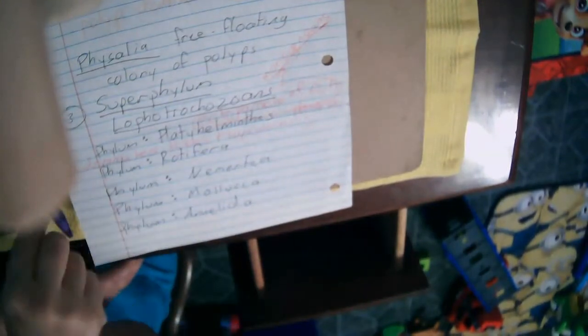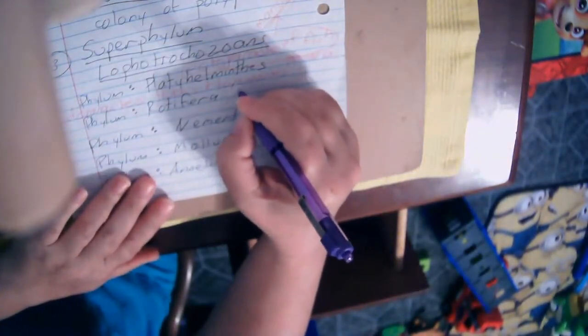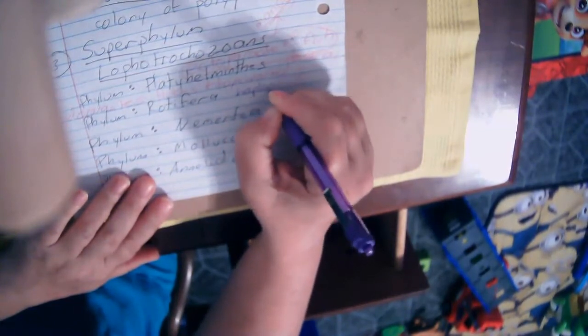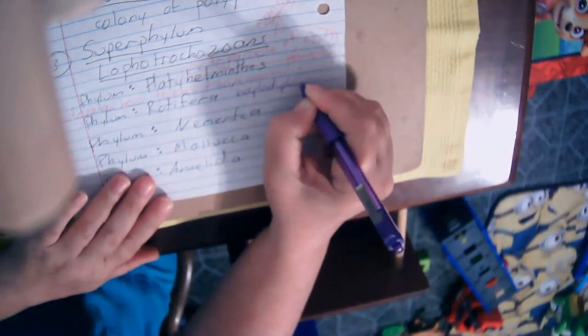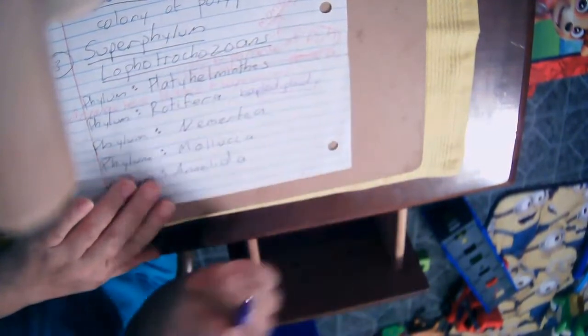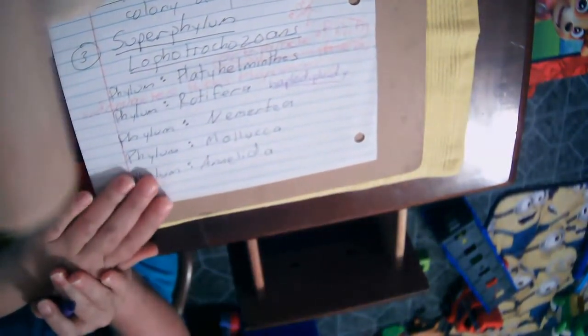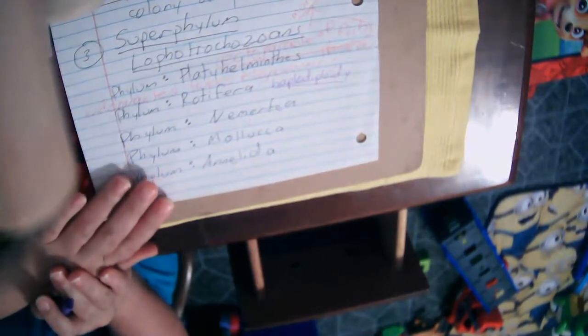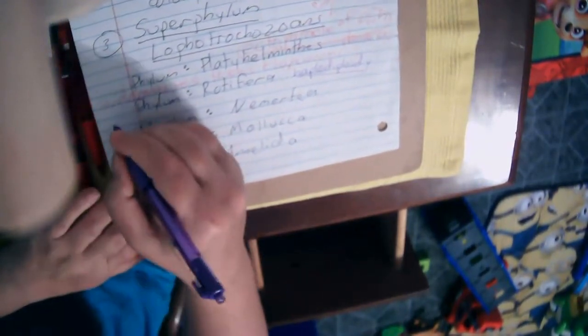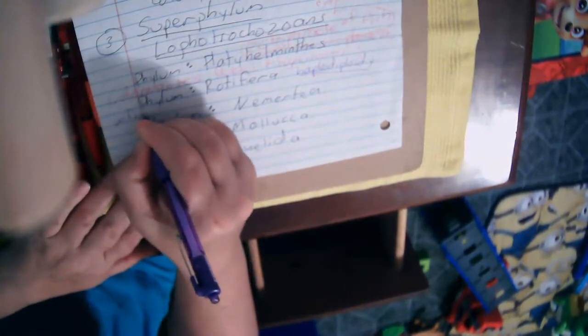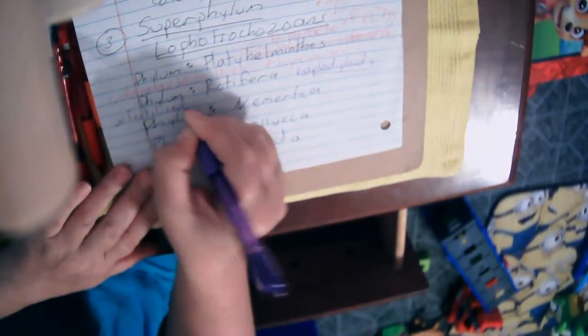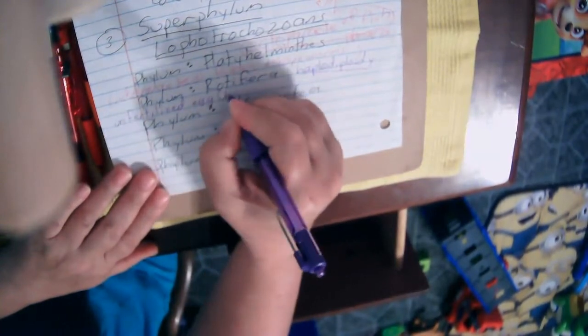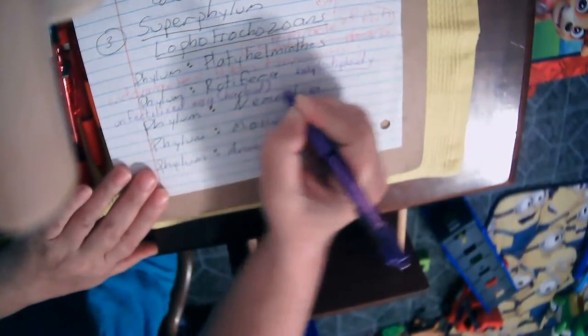What I wanted to mention to you about the Rotifera is that in their life cycle, they undergo a process called haplodiploidy. And it's very similar to the life cycle of insects like bees and ants that live in social groups. An egg that's released and is unfertilized, that means it's haploid, develops into a male.